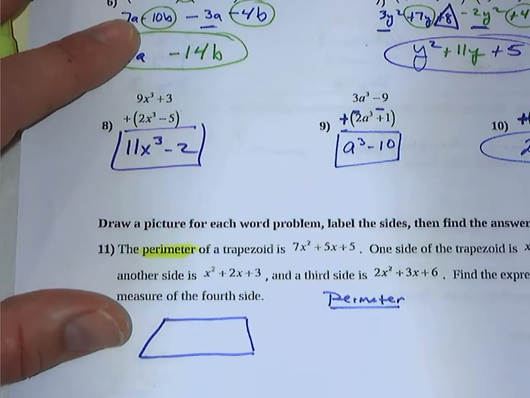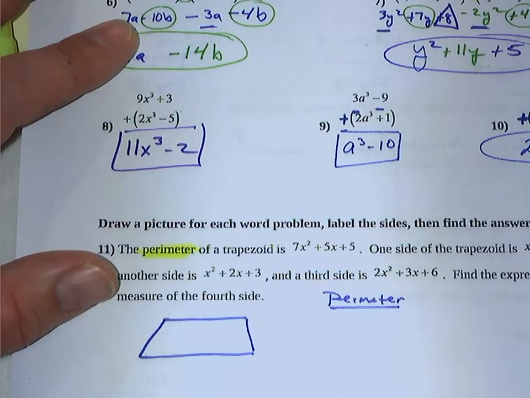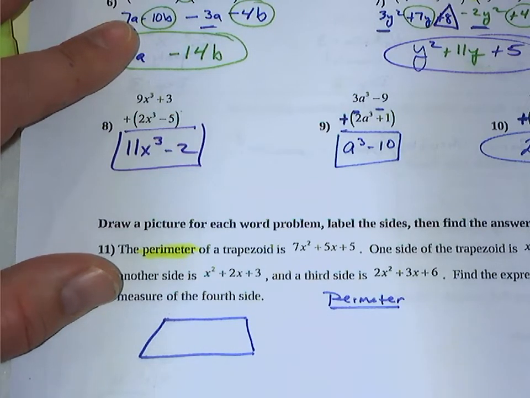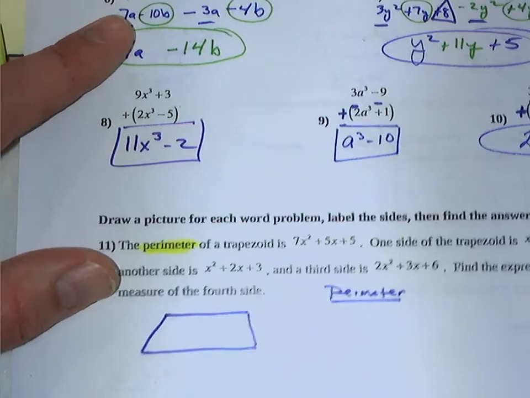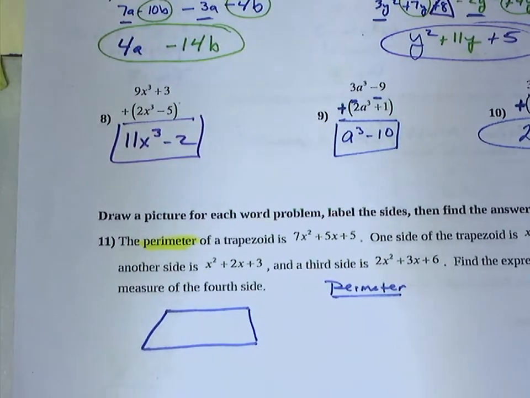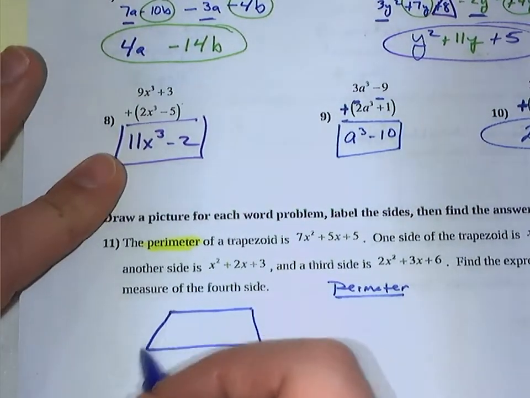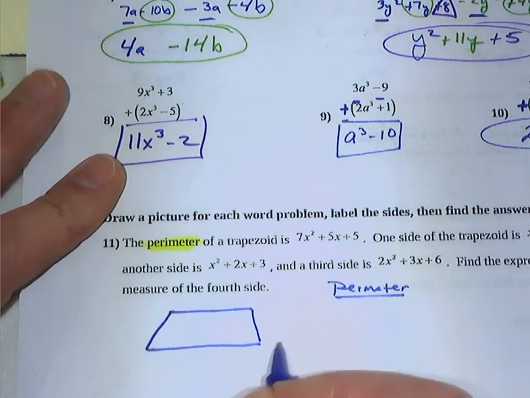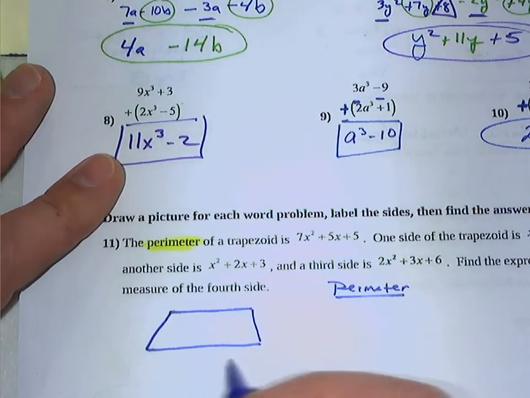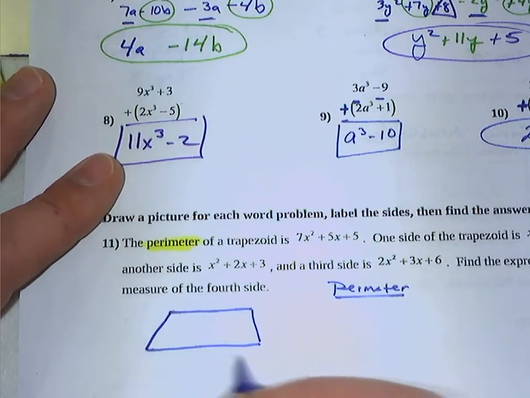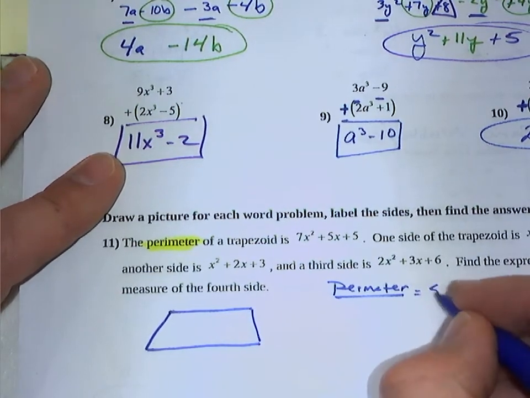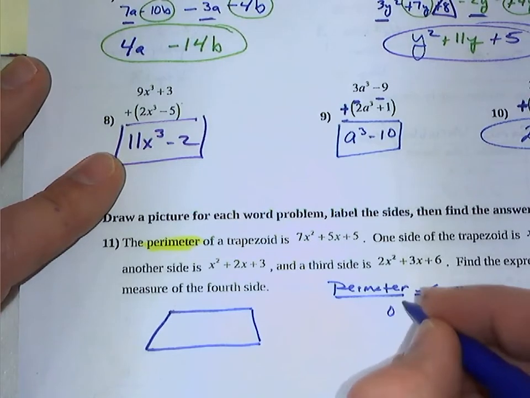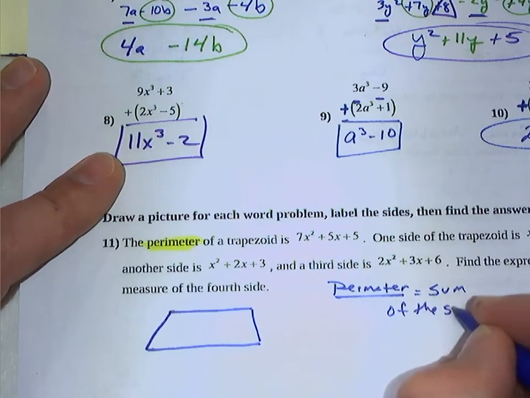Yeah, so the outline. So perimeter is walking around the whole outside of your property. Perimeter is basically, when we're talking about a shape, adding up all sides of your shape. Okay? So perimeter of a shape is the sum of the sides.